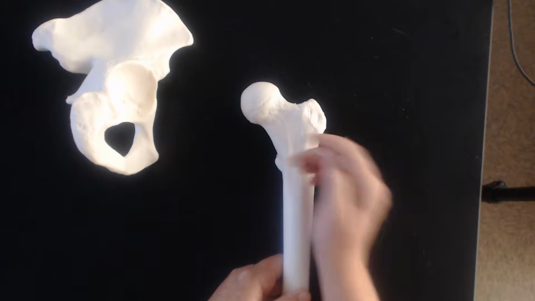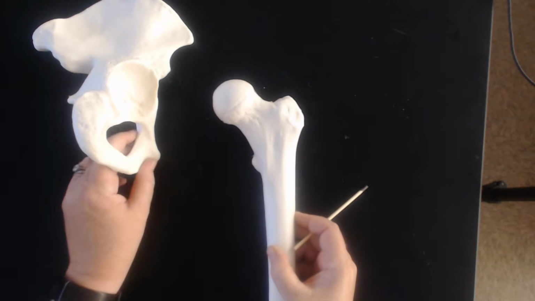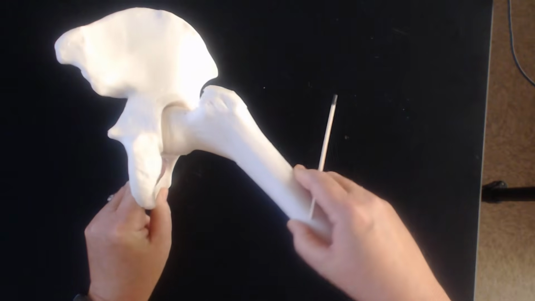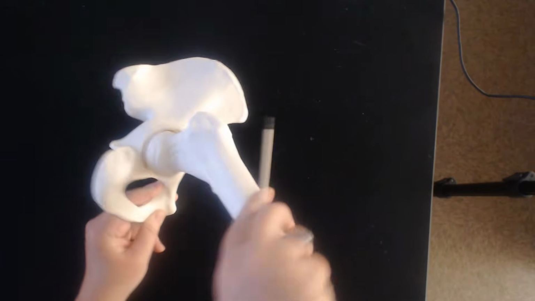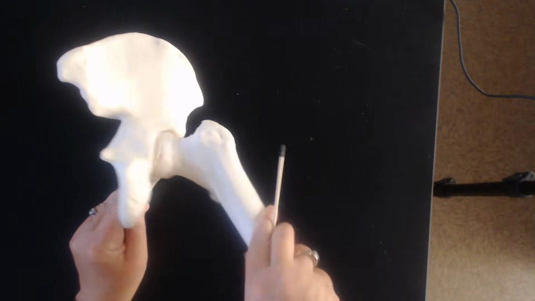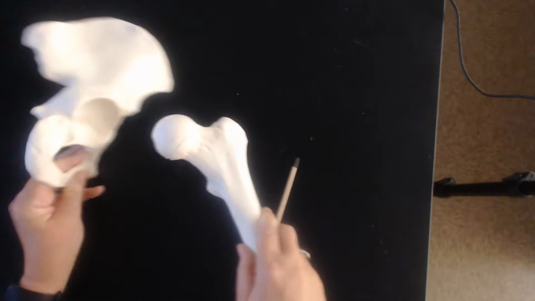The head of the femur articulates with the acetabulum. Now you see how much more stable this is versus the shoulder joint? It's a lot more stability here. However, our hip joints are less flexible. They have less of a range of motion than our shoulders do. But that's the trade-off.